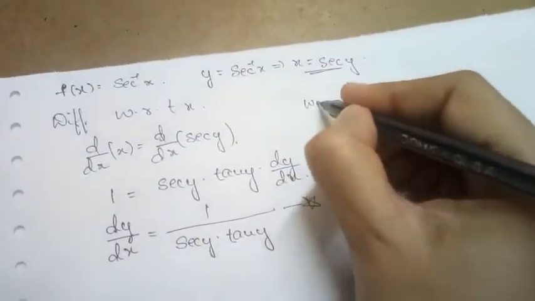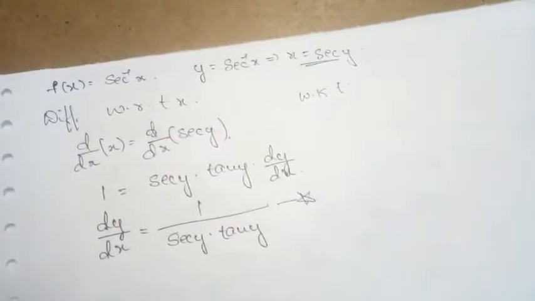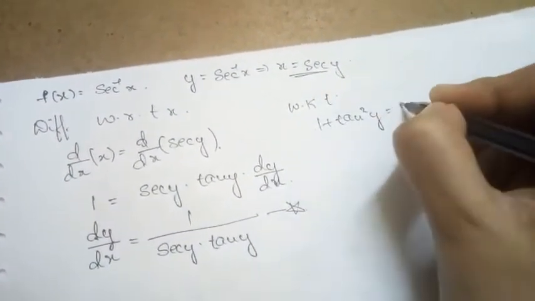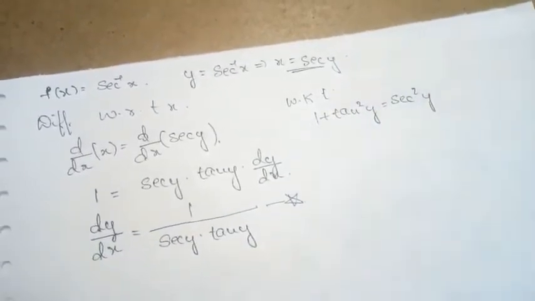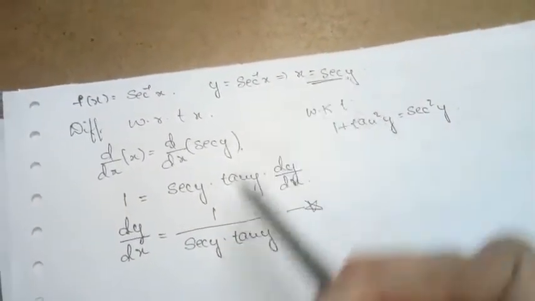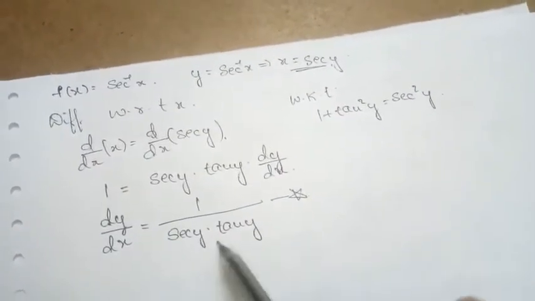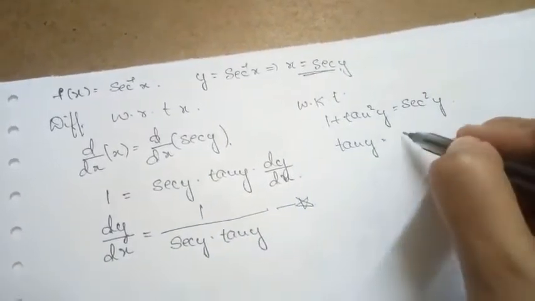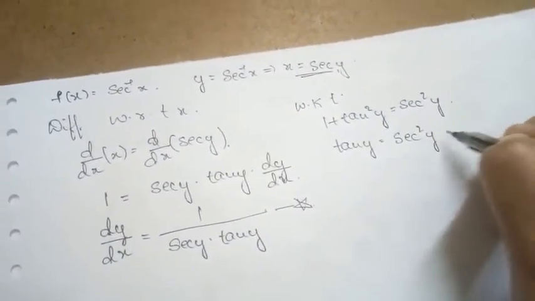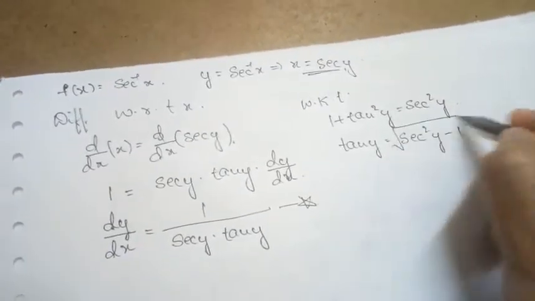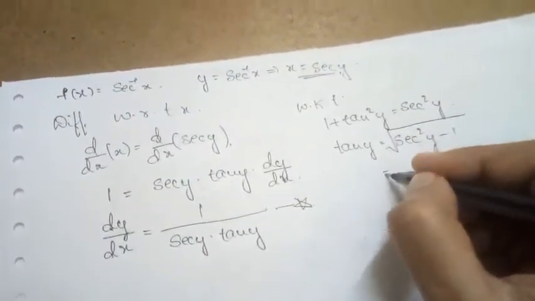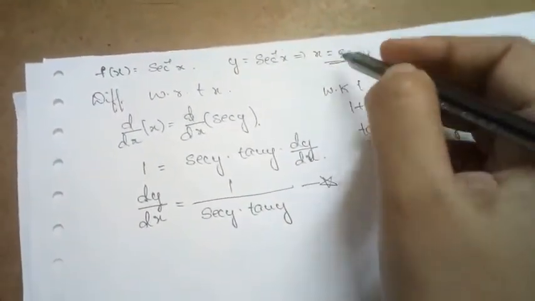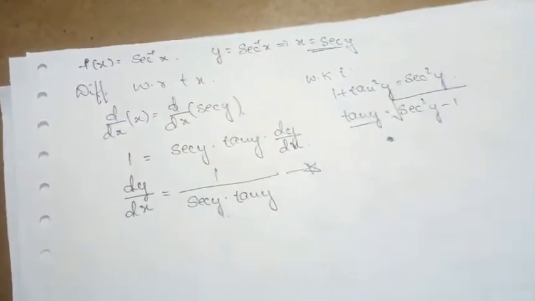We know again the famous identity, 1 plus tan square y is equal to secant square y. Here for secant y I have x, but we don't know the value of tan y, so I substitute for tan y: it is the square root of secant square y minus 1. Now I substitute the values of tan y and secant y in the equation.